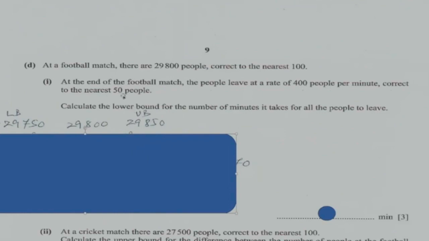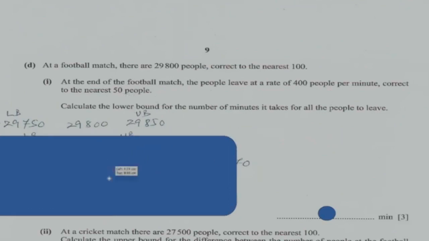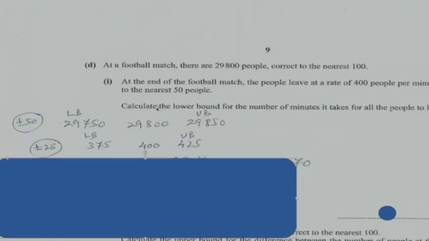At the end of the football match, the people leave at a rate of 400 people per minute, correct to the nearest 50. Nearest 50 means plus or minus 25. So we can write down the lower bound is 375. Upper bound is 425.